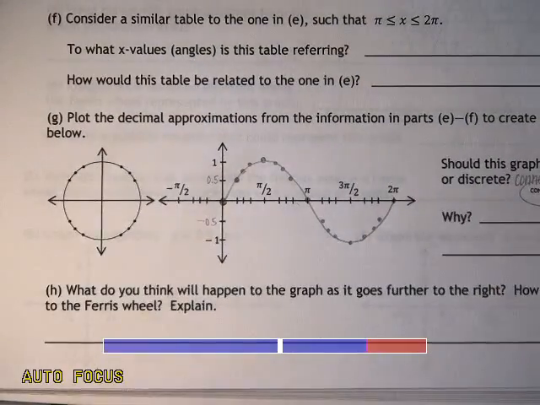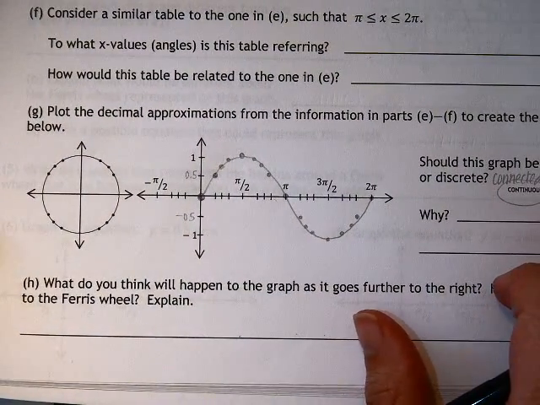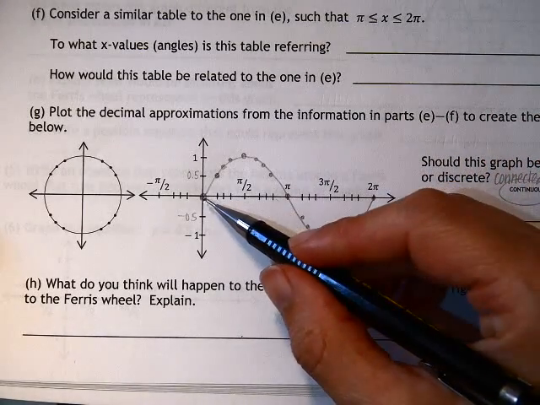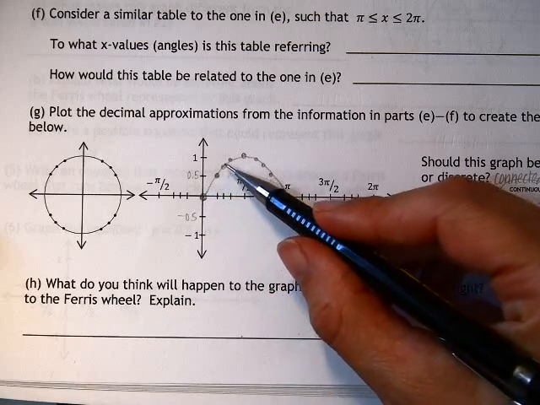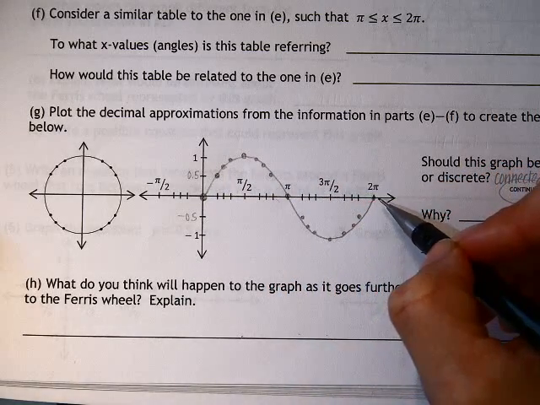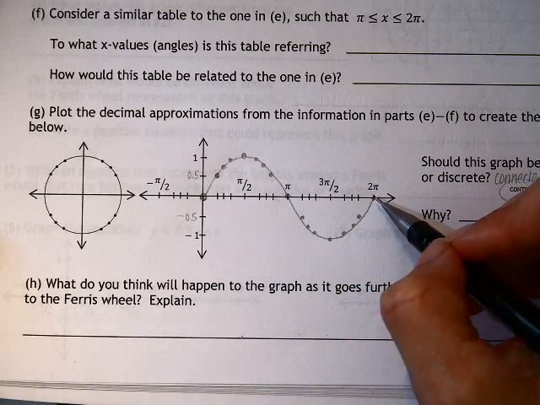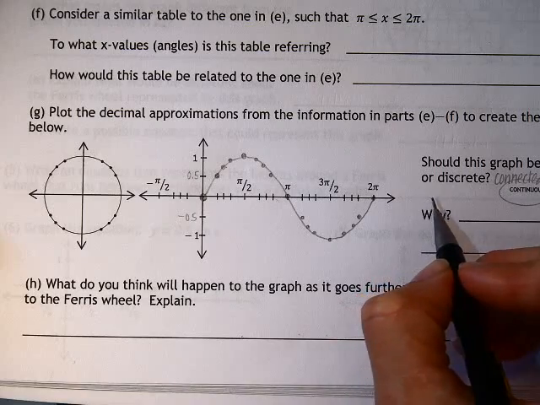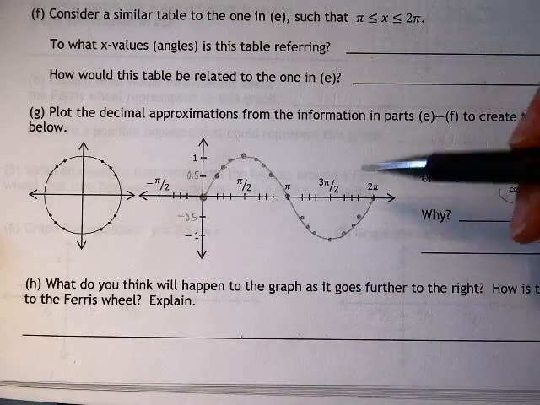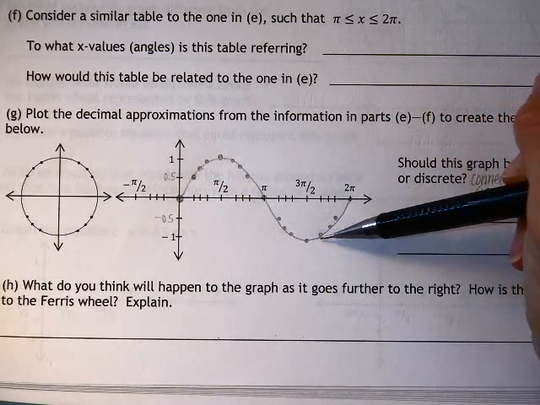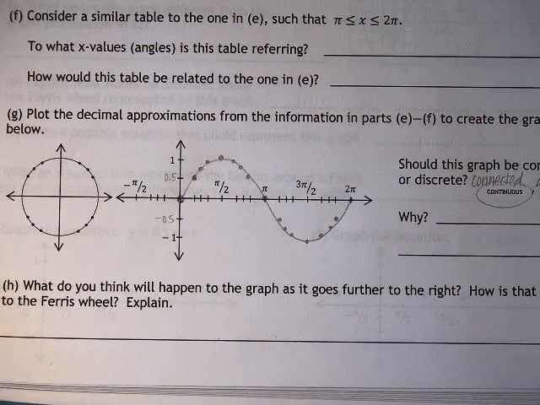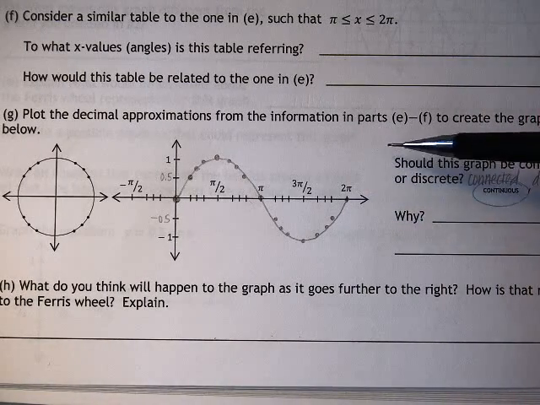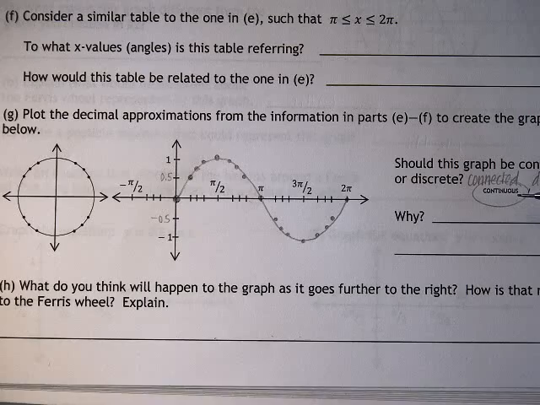Now, in letter H, the hypothesis that you can start to make naturally is, what do you think will happen to this graph as we keep going? So if you saw the pattern go up and then back, and you noticed you almost ended up back at the beginning again, think about what would happen if the graph went further, if this 2 pi wasn't the end of the graph and it kept going off to the edge of the screen. Naturally, you can probably picture the pattern simply repeating itself. And that is actually what's going to happen. As the graph goes further to the right, it's just going to repeat the exact same pattern.